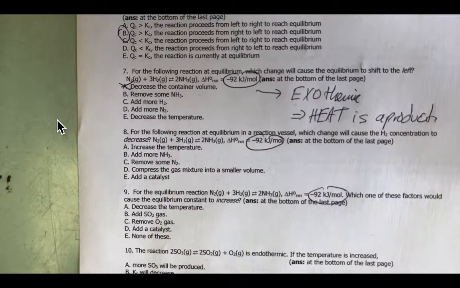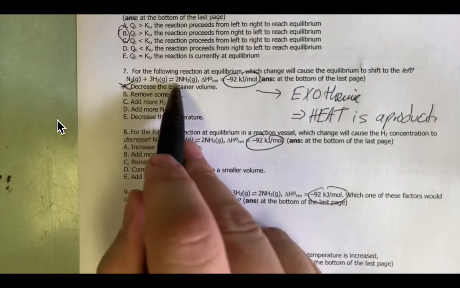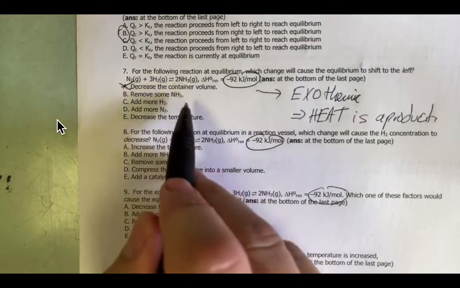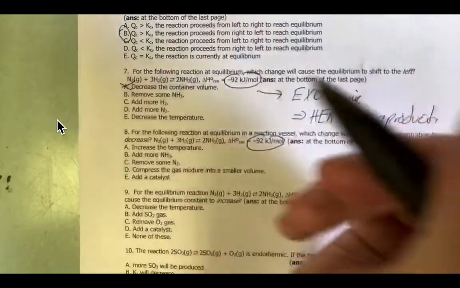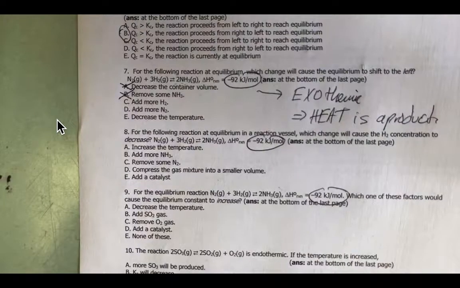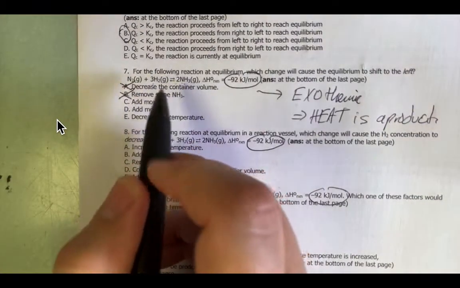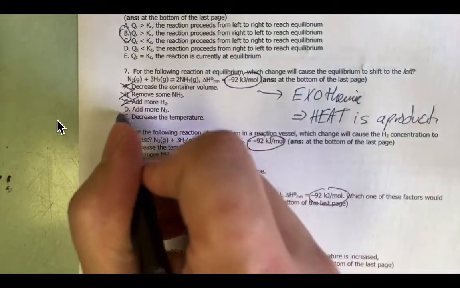Removing some ammonia. If I remove ammonia, N2 and H2 get used up to make it. So when I remove ammonia, it makes more ammonia, so removing ammonia does not make it shift to the left. If I add H2, it gets consumed and made into ammonia, so it goes to the right. If I add N2, same deal.